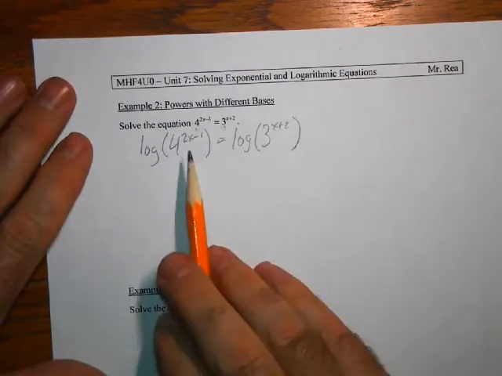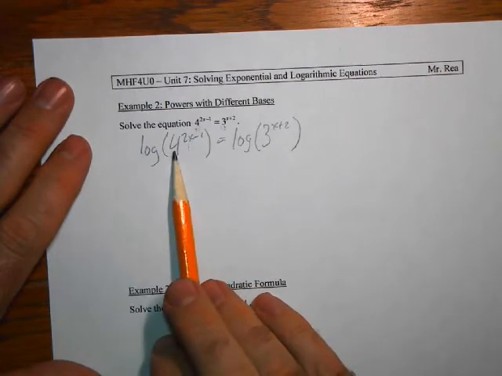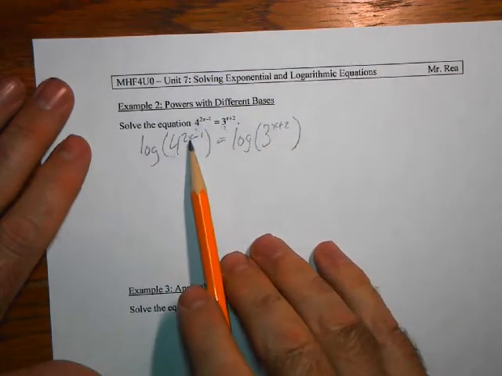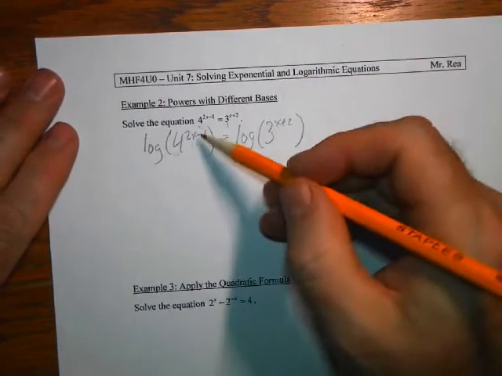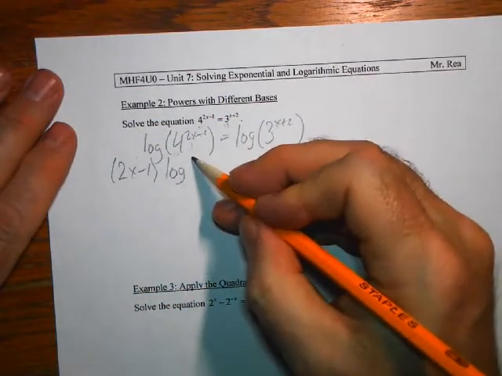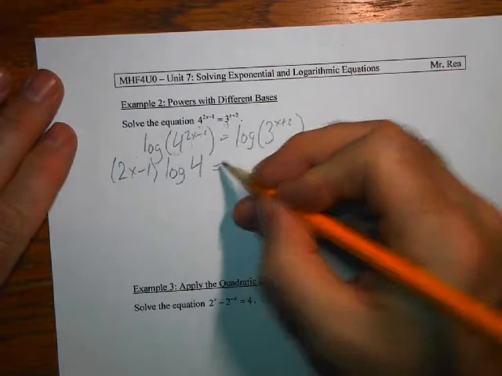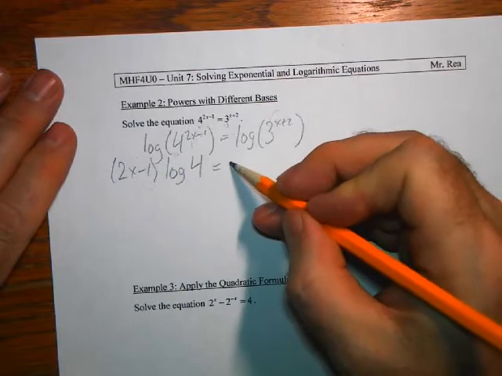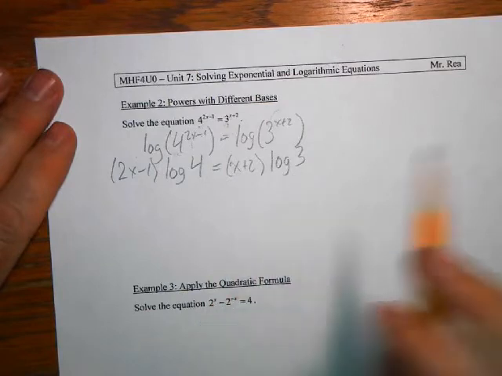Okay, now here's where our logarithm laws come in. Remember when we took a log of something to a power, we could use the power law, and that causes the exponent to come out as a multiplier of the log. So in this case, we get 2x minus 1 multiplying with log base 4, and the exponent 2x minus 1 is gone because it's moved over here. To do the same thing here, the x plus 2 exponent, we can now put in front of the log as a multiplier. And we end up with x plus 2 times log 3.